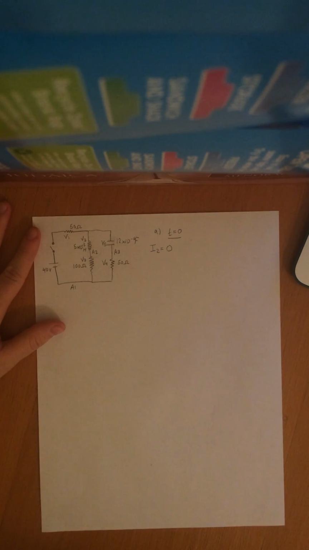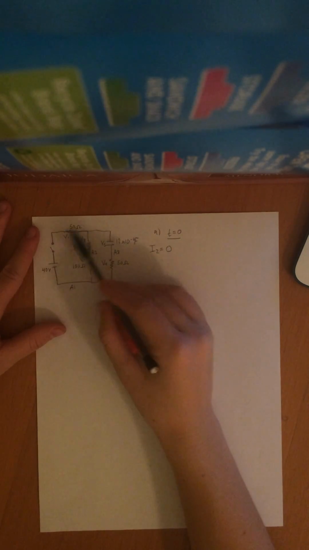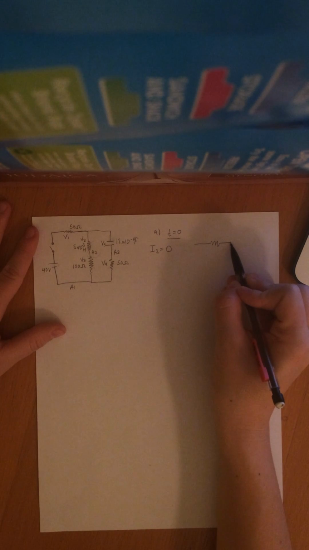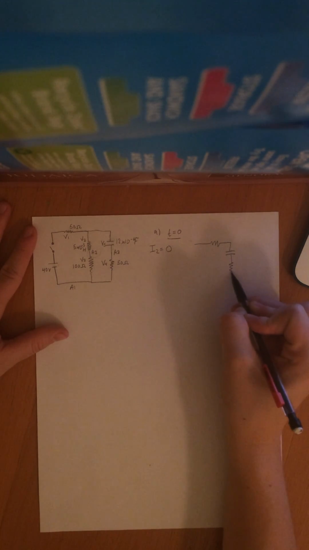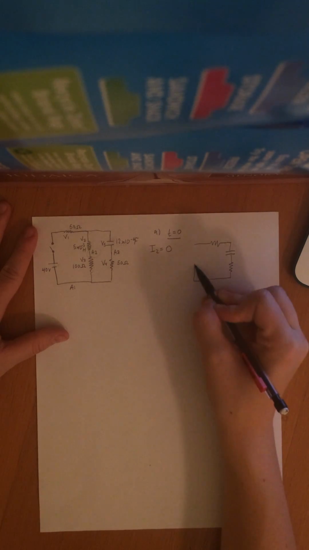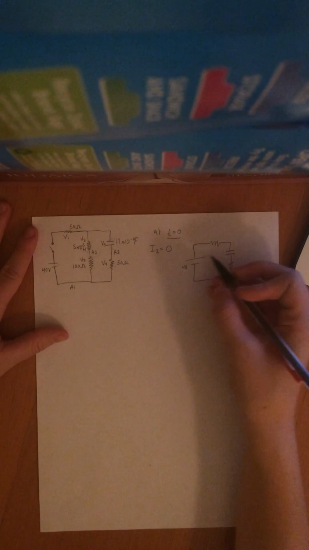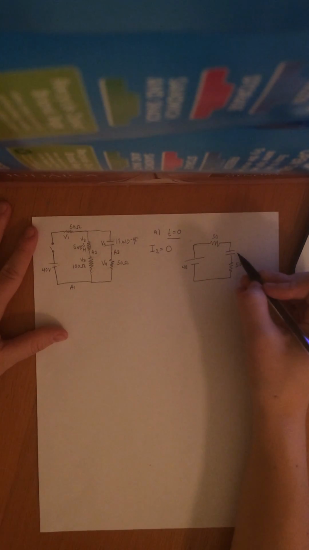And therefore the only part of the circuit we have to worry about is this part and this part. So let's just draw that. We have this 50 ohms, then this capacitor, then this other 50 ohms, and then we have the EMF. EMF is 40, this is 50, this is also 50, and here we have this capacitor.